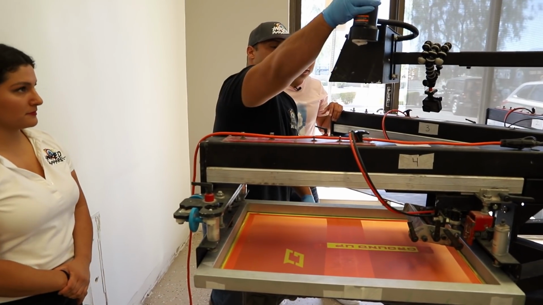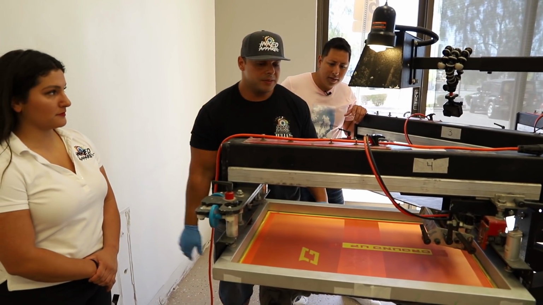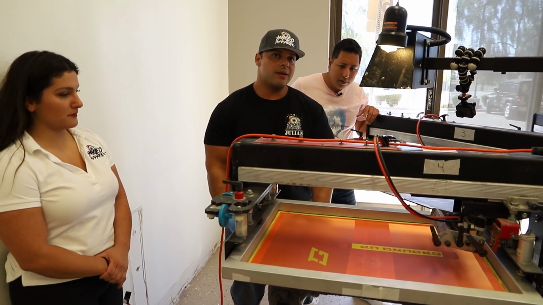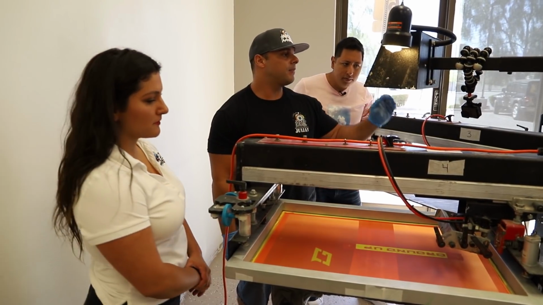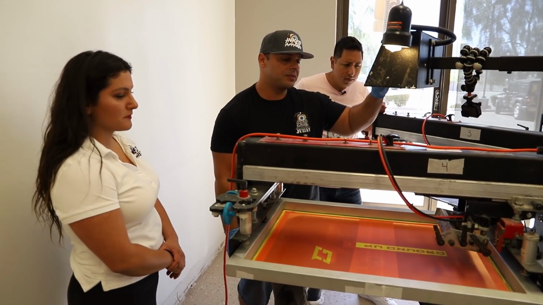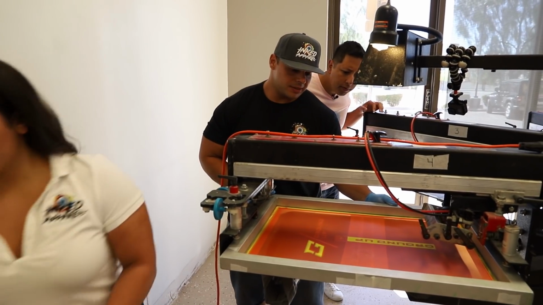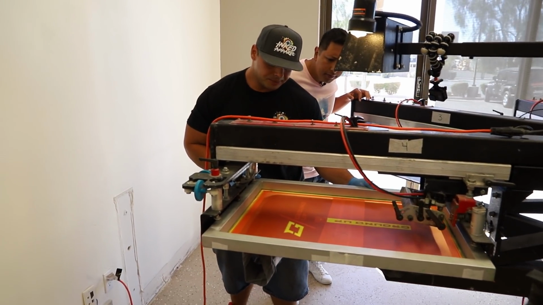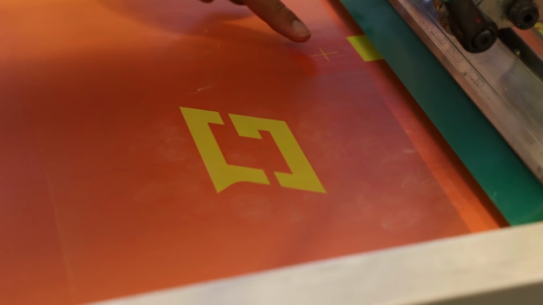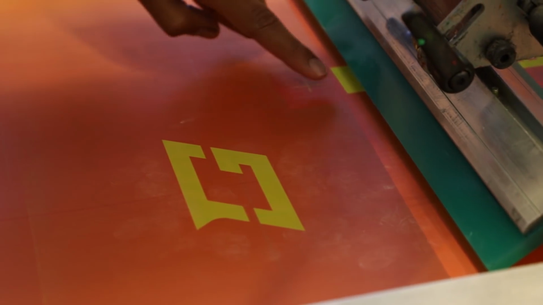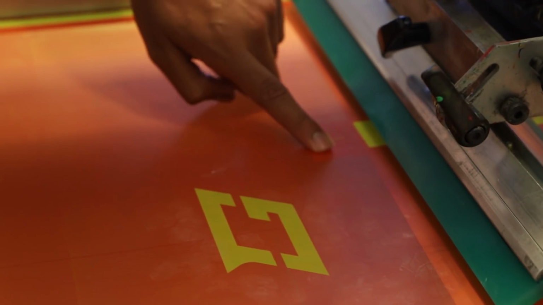So right now, let me turn the slide on so we can get a better view. We have the white laid down on the shirt. So we're gonna go ahead and lift our table. And now we can see where we're at here. So we can come in and align the screen. But once you set it for the first one, it's good for all the others. You just run it. Yep. Just run it through.